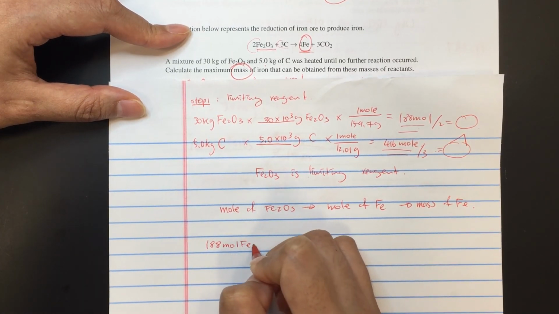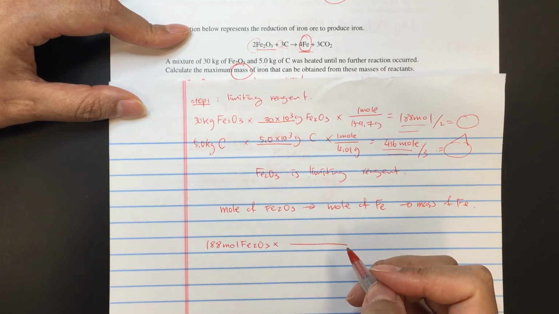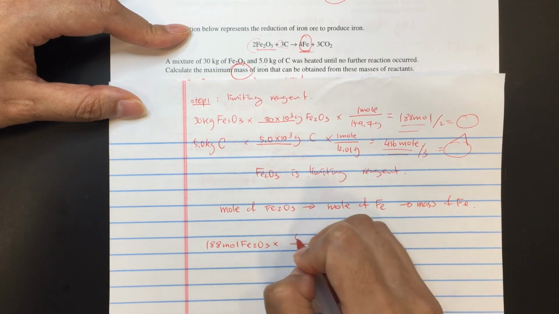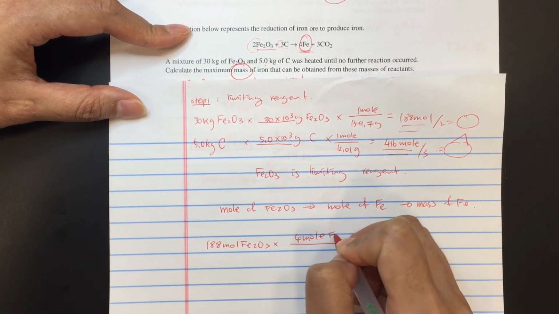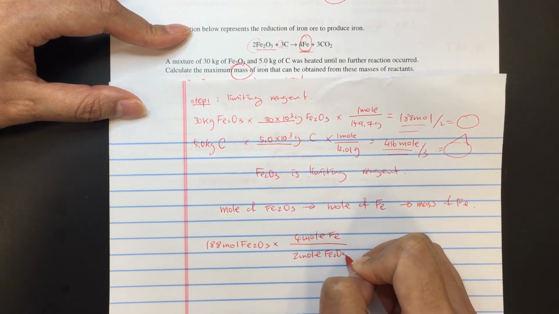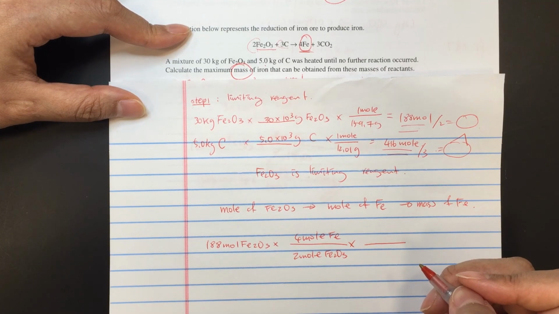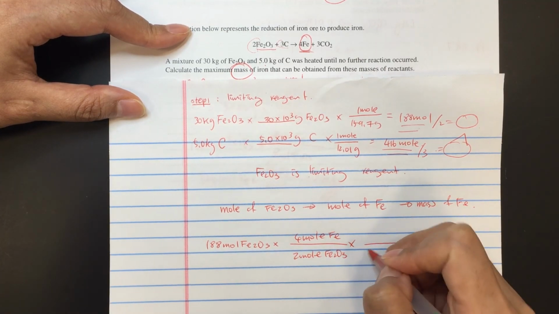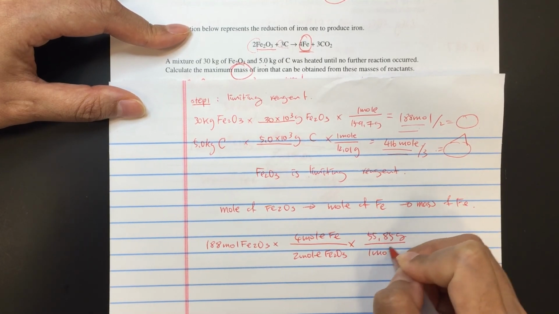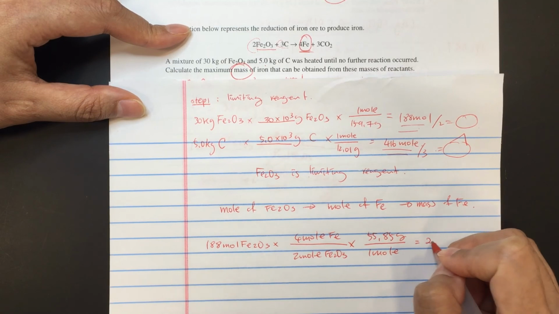Okay, and we use the mole ratio of Fe2O3 to Fe, which is 4 moles of Fe over 2 moles of Fe2O3. Okay, after that we use the molar mass of Fe, which is 55.85 grams over 1 mole. Then we get 21 kilograms.